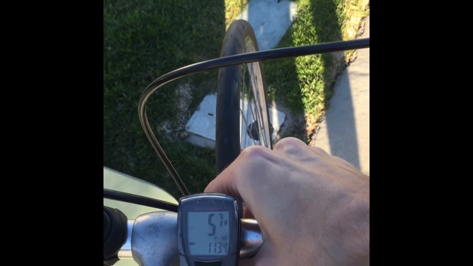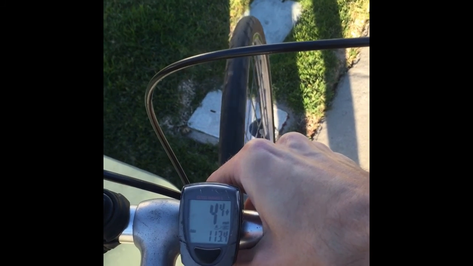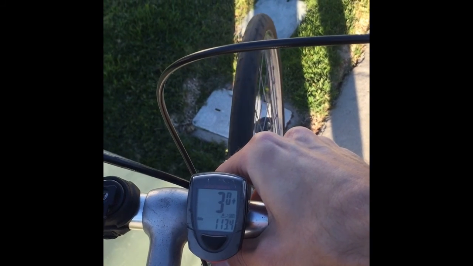So check this out. I'm holding my bicycle in the air, and you can see that it's telling me the speed based solely on the revolutions of the wheel.